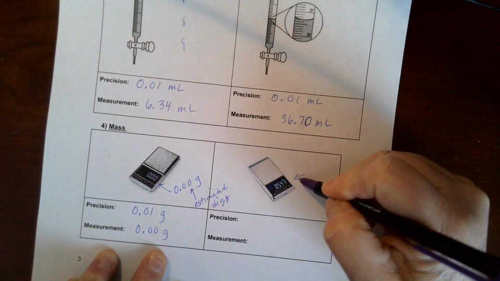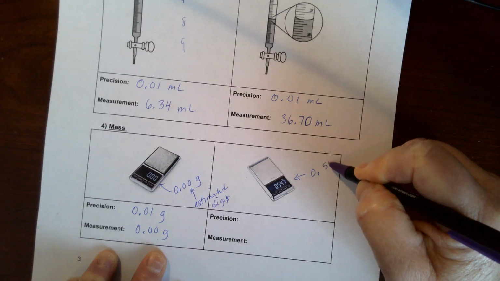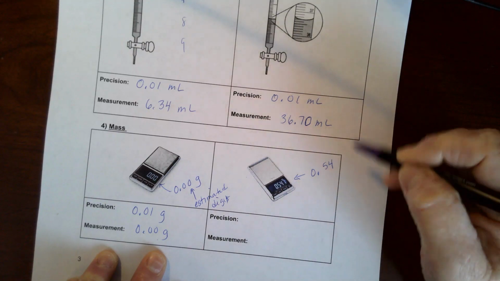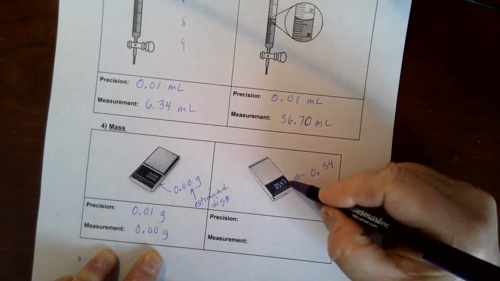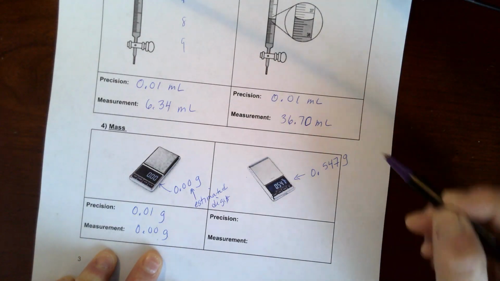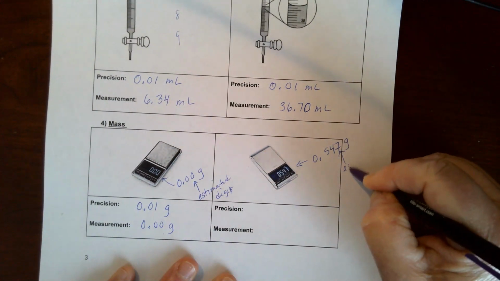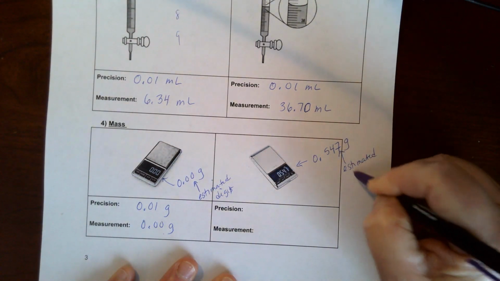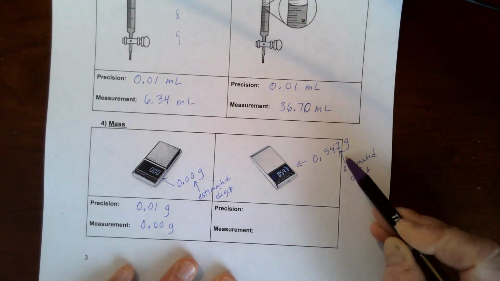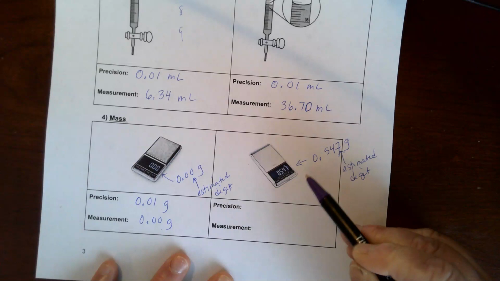Now this digital scale, it's hard to read again, but this is 0.54, let's see, is that a 7? I think that's a 7, 0.547, okay, grams. They are telling you that this right here, this last digit, is the estimated digit, and that is the precision with which you should record any measurement from this particular scale.